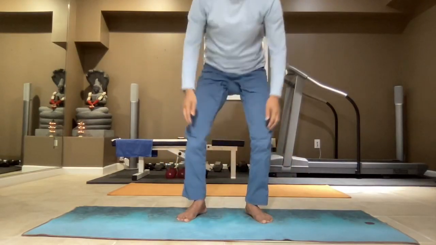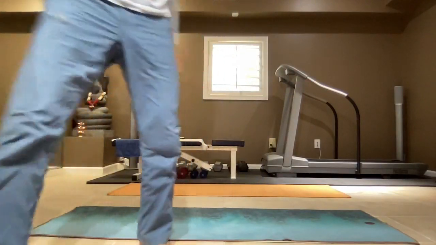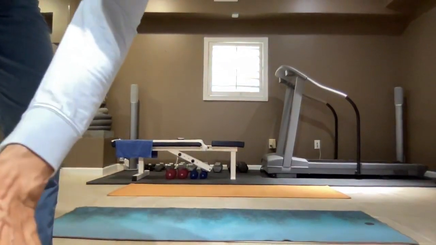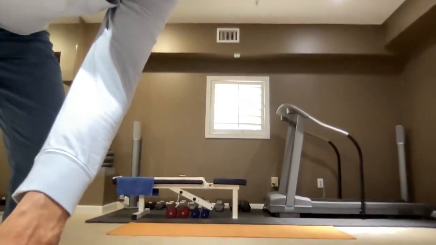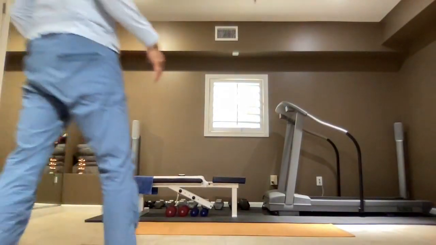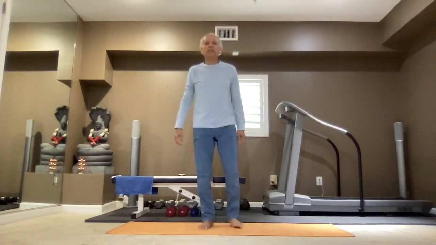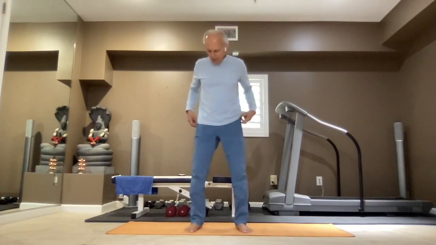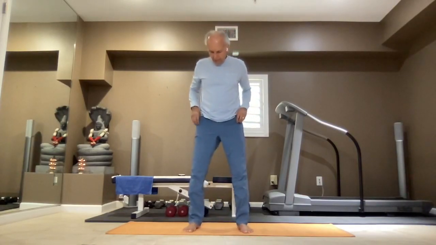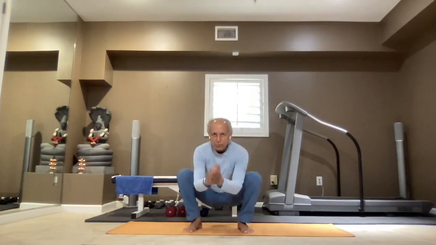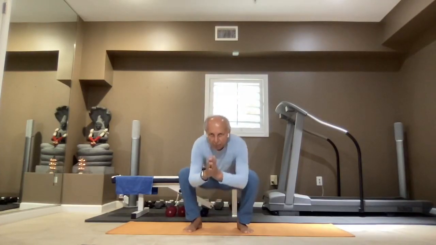Next sign of health: being able to get up from sitting without any support. From here, you will get up without support. When you are able to get up without support, you'll be able to get down and get up without support, and that is going to do your health. See, I'm sitting down here in a squatting pose, and I'm getting up without support.